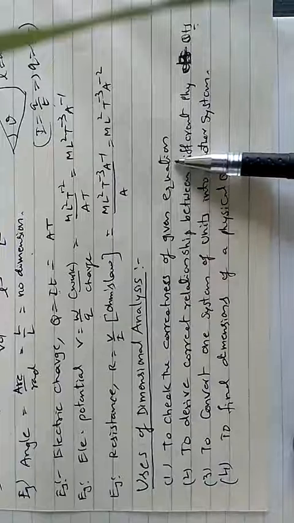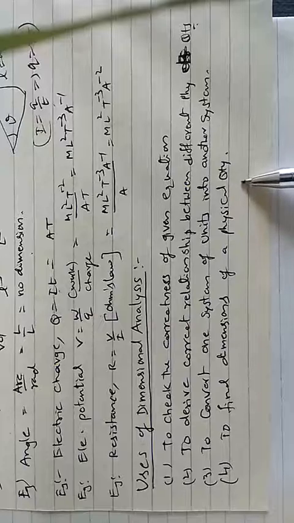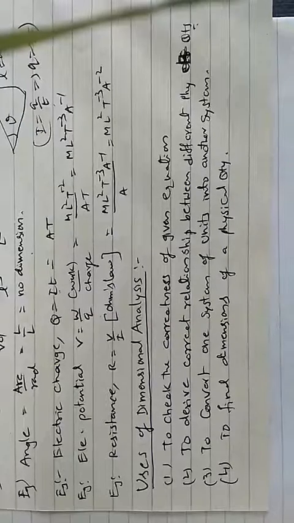Now, what are the uses of dimensional analysis? To check the correctness of a given equation. To derive the correct relationship between different physical quantities. To convert one system into another system. To find dimensions of a given physical quantity. We will cover more details related to this in the next class. So that's all for today.